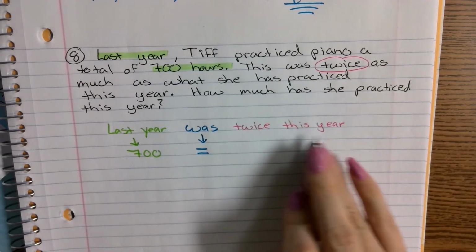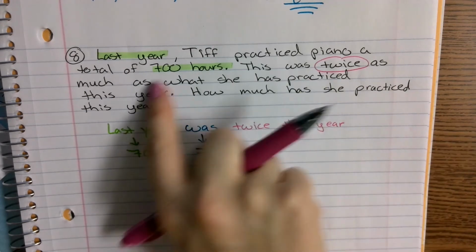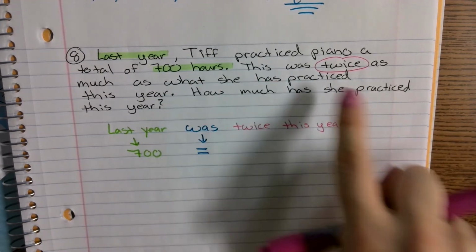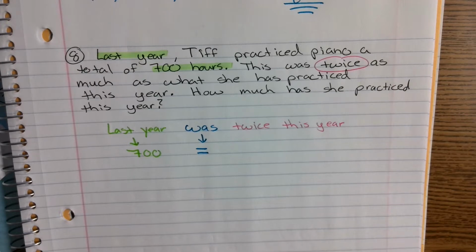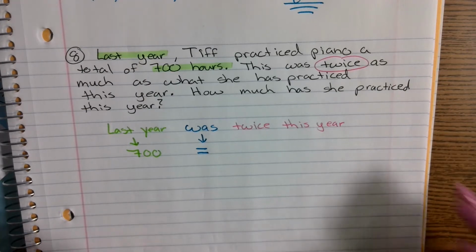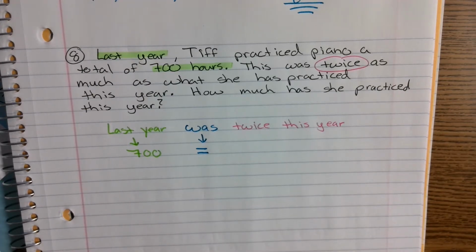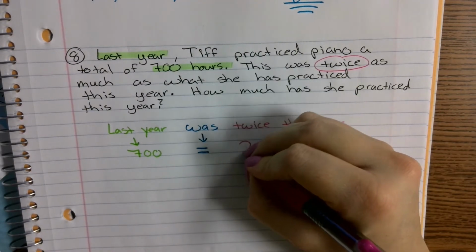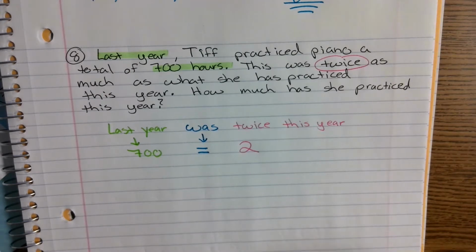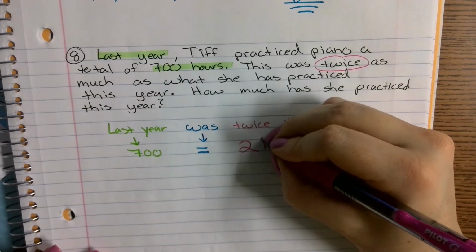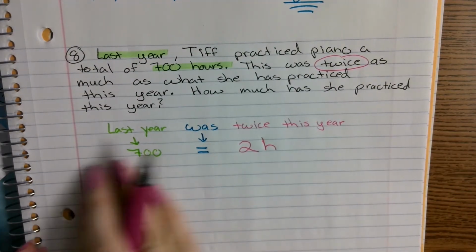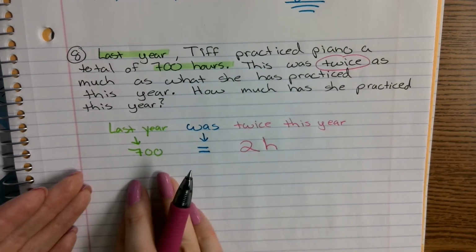But do I know this year's amount based off of the word problem? Before I do anything, did the word problem tell me this year's amount? No, it doesn't give me a number for this year. So what do we put? A variable. You put a variable. Okay, so we know it's multiplication, so I'm going to write it as 2H. I'm actually going to go ahead and write H because that makes sense. It's hours, right?